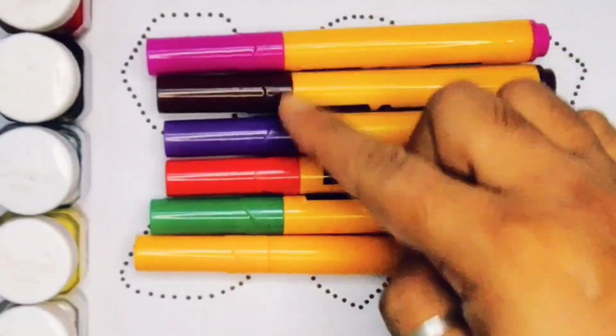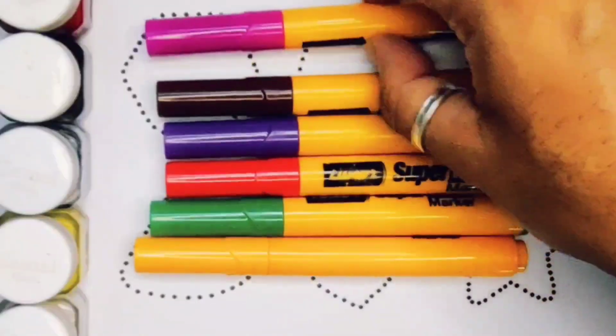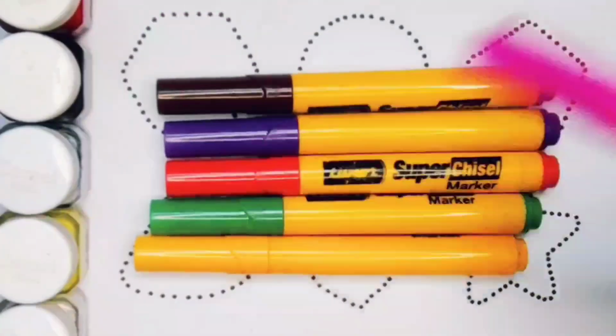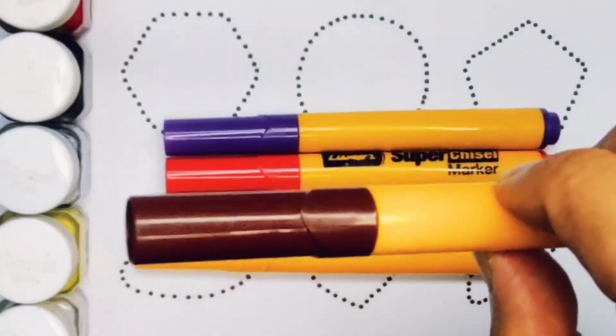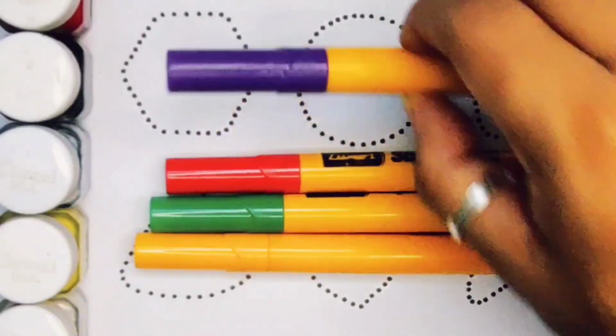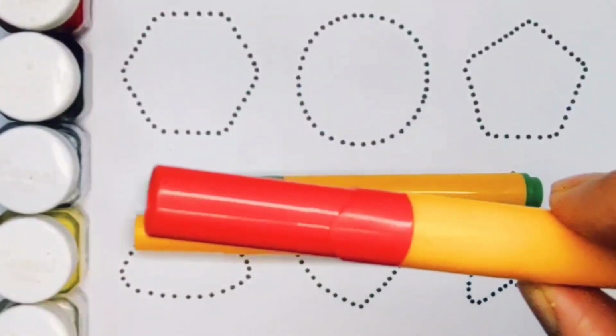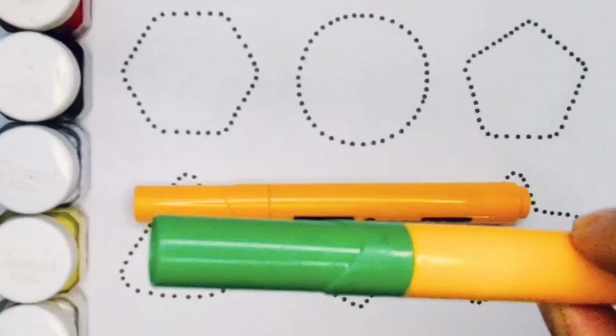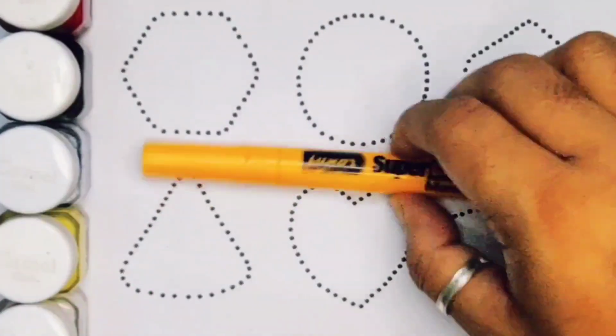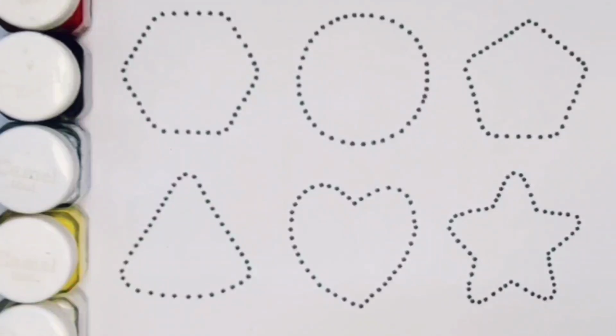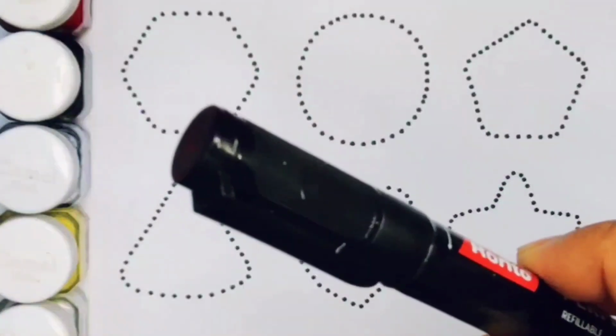First we're going to know the color's name. Pink color, chocolate color, purple color, red color, light green color, orange color and black color.